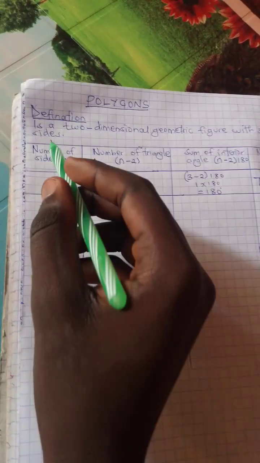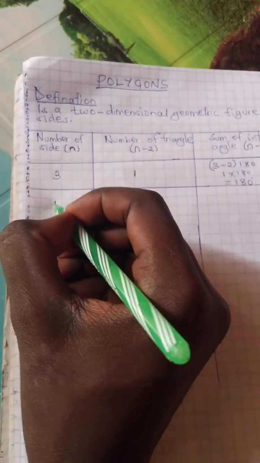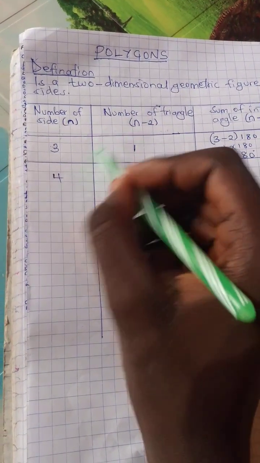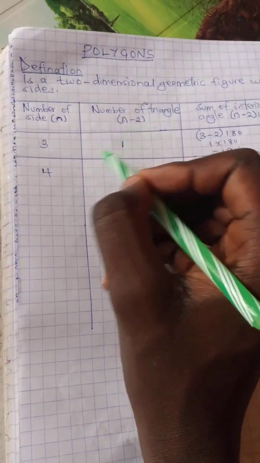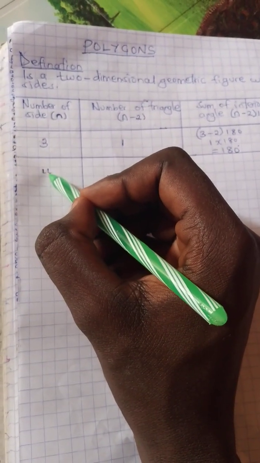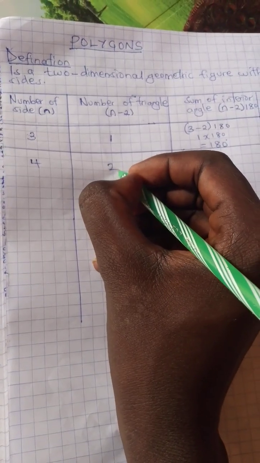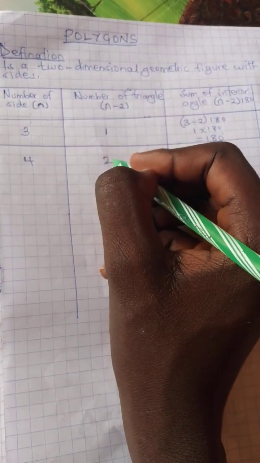Let's go to 4. Number of sides, let's write 4. The number of triangles is n minus 2. Our n is 4, so 4 minus 2 is 2. So the number of triangles here will be 2.